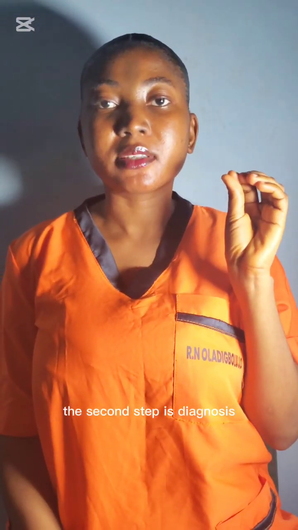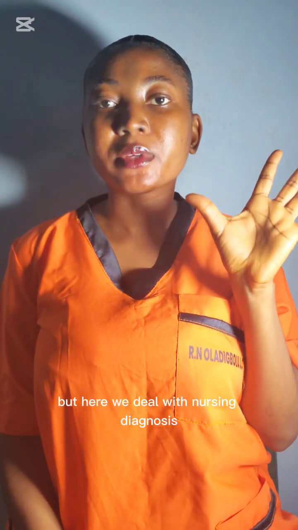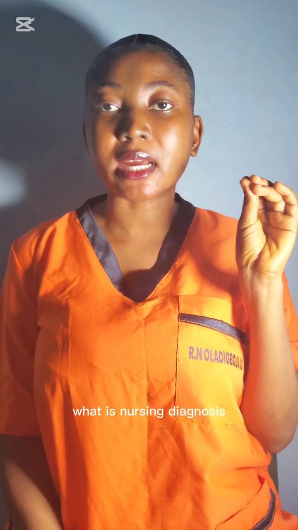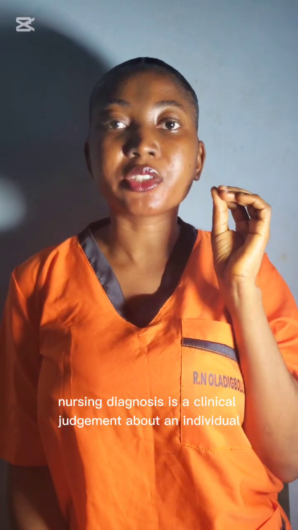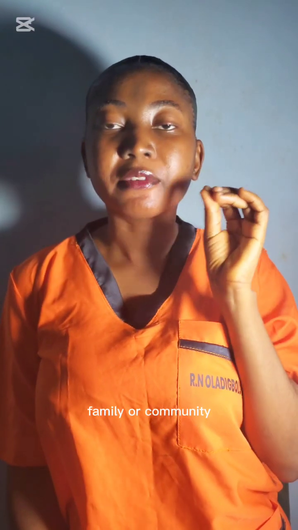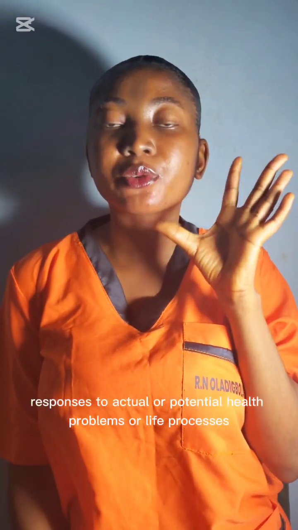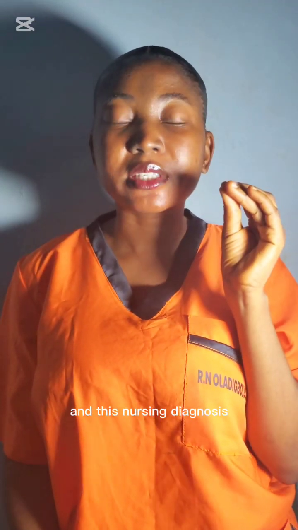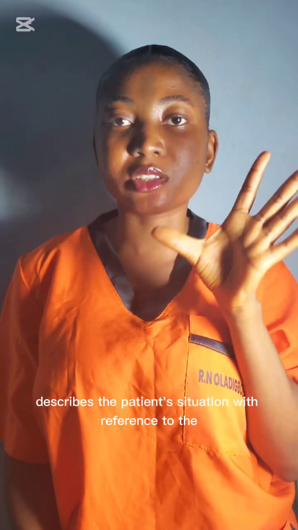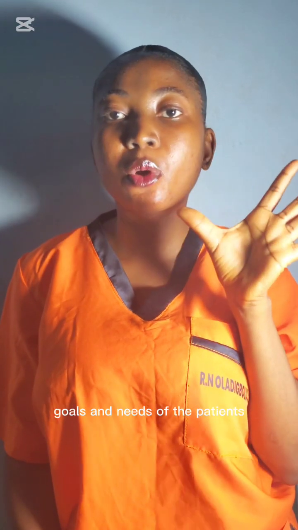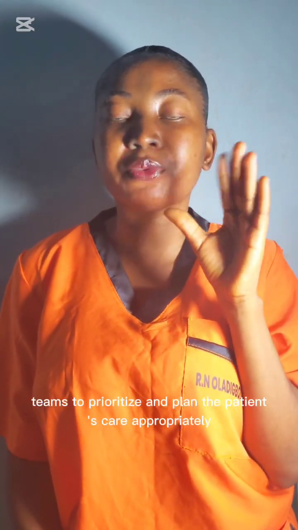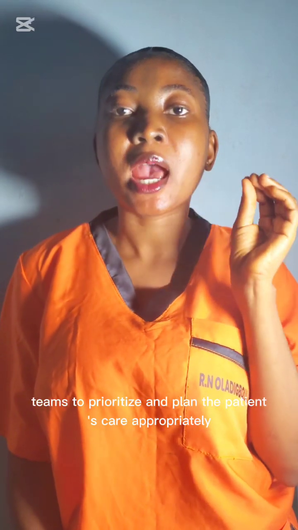The second step is diagnosis, but here we deal with nursing diagnosis. So we're talking about the nursing diagnosis. What is nursing diagnosis? Nursing diagnosis is a clinical judgment about an individual, family, or community responses to actual or potential health problems or life processes. This nursing diagnosis describes the patient's situation with reference to the goals and needs of the patient, and it also helps the nursing team to prioritize and plan the patient's care appropriately.